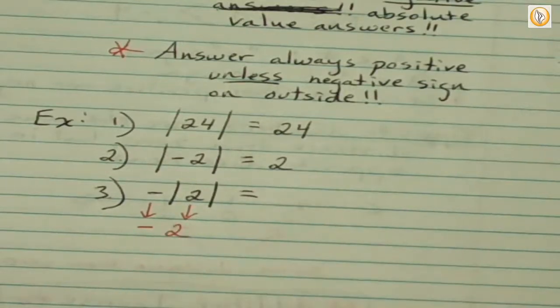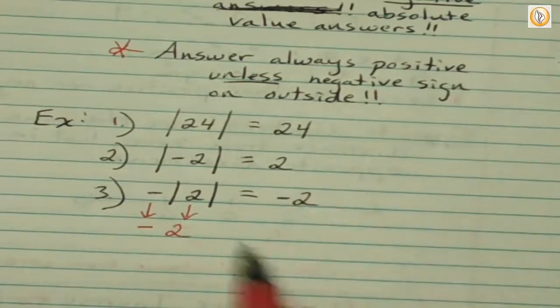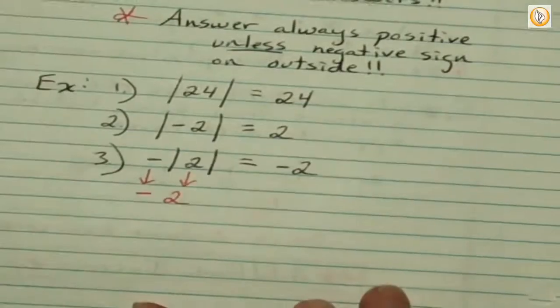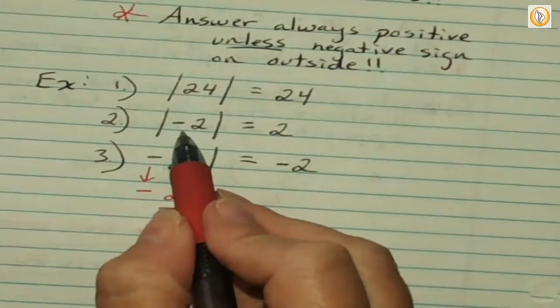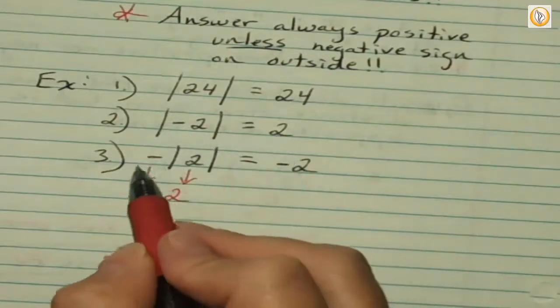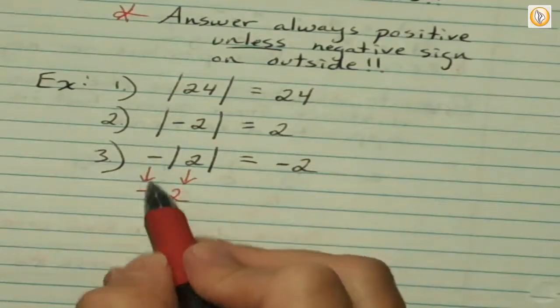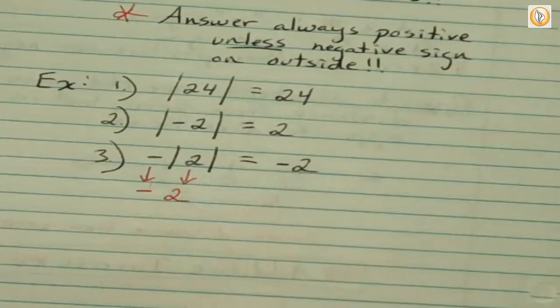There's your answer. Y'all see that? If the negative sign is on the inside, it's always going to be positive. If the negative sign is on the outside, that's when you just bring it down and it's going to be negative.